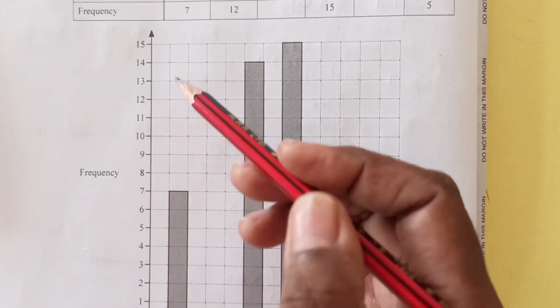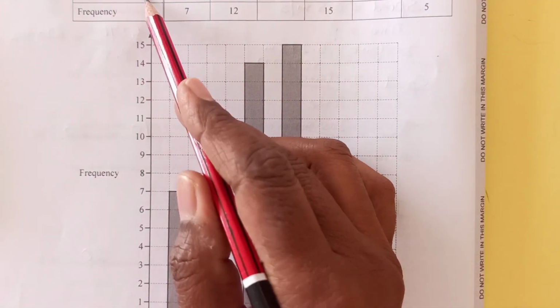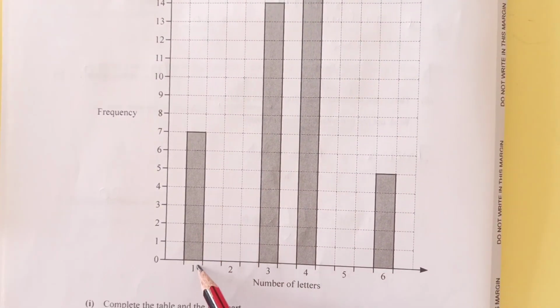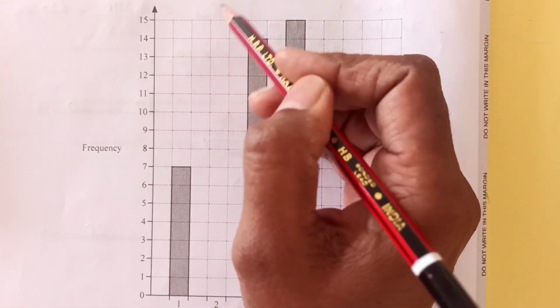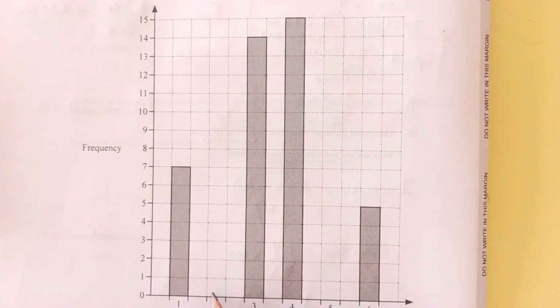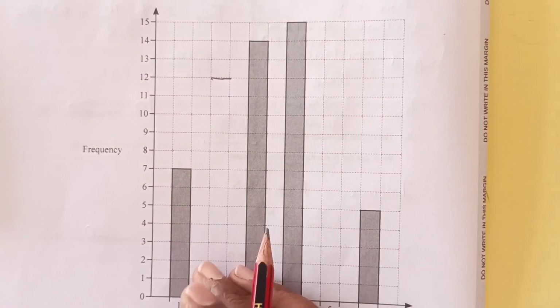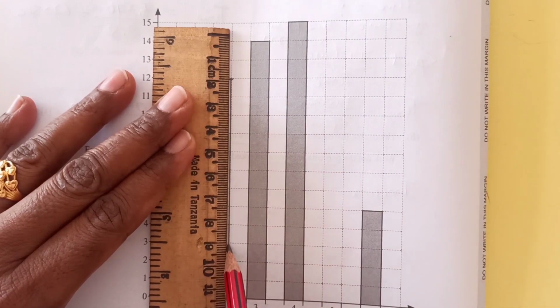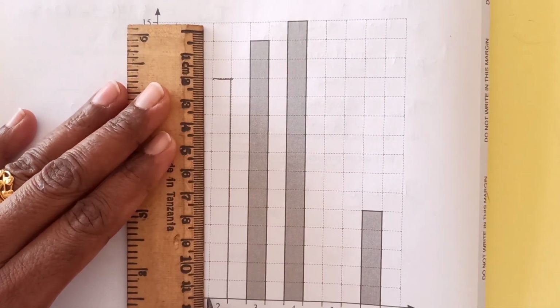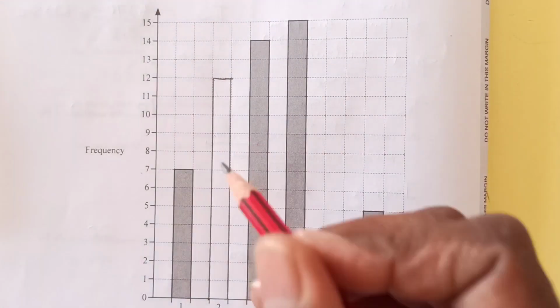We are just trying to compare these two tables. Like for number of letters 1, the frequency is 7. Letter is 1, frequency is 7. For number of letters 2, this is already there. For 2 it is 12. 2 is here and 12 is here, right? So just going to join this. Like this.